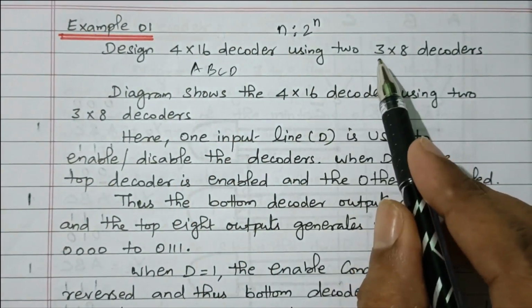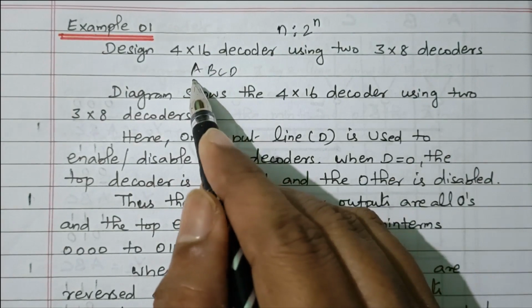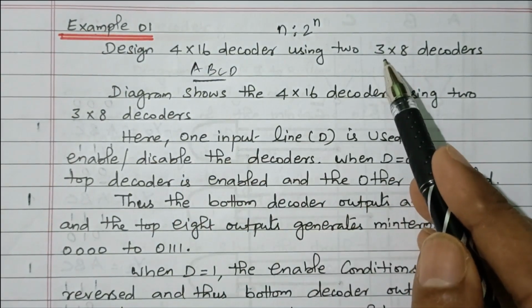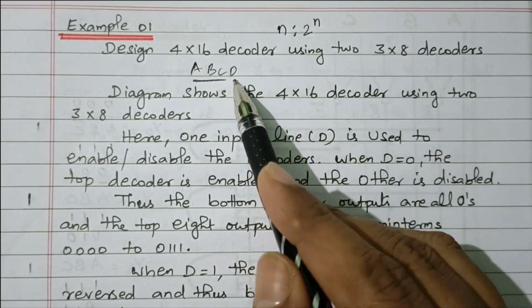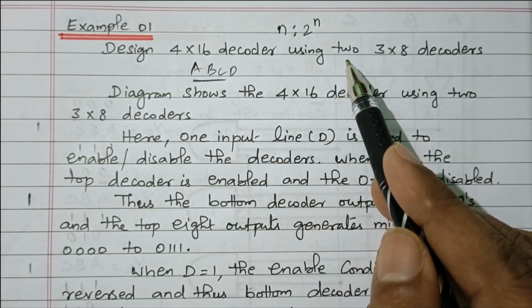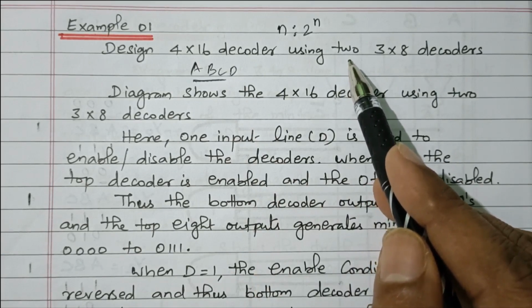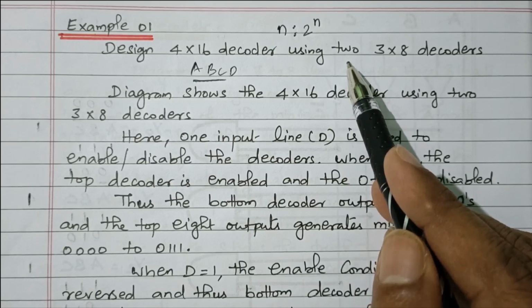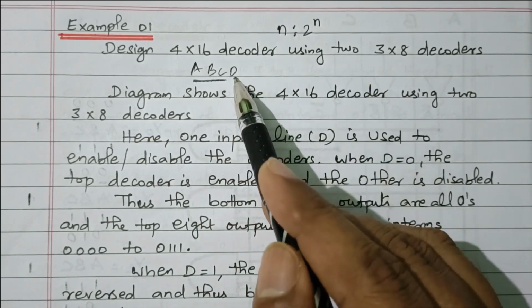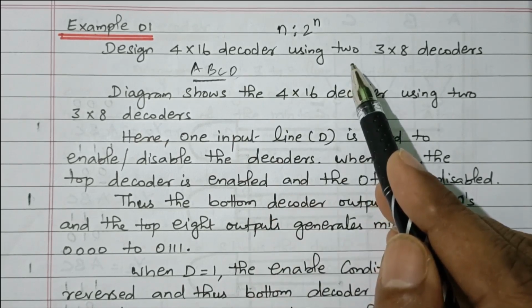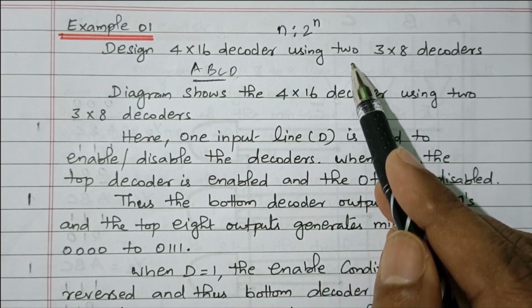Here we need only 3 inputs, so we can use A, B, C as the 3 inputs. And D is used to enable or disable these two decoders. We are using two decoders, but we can use only one at a time; the other decoder will be disabled. So the input D is used to enable or disable the two decoders, so that we get the output from only one decoder at a given time.